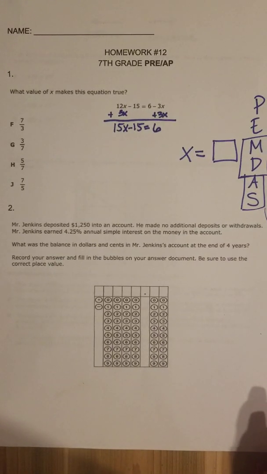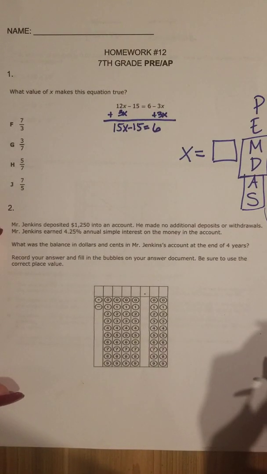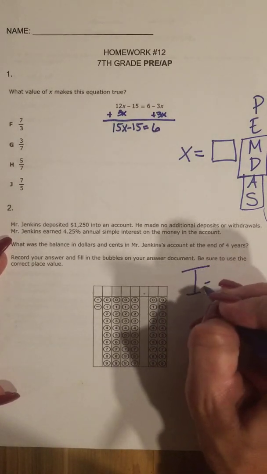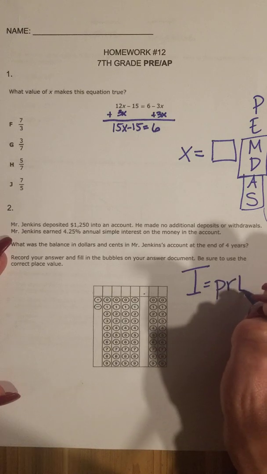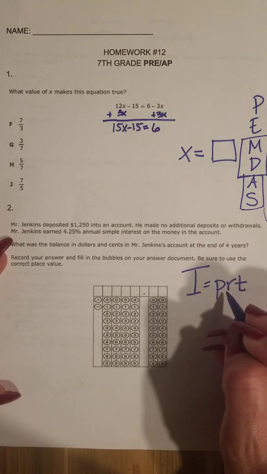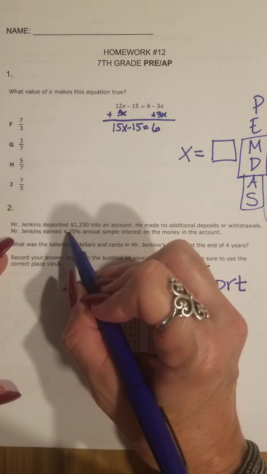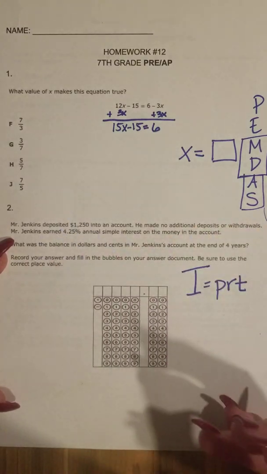Number 2 is a simple interest problem. Simple interest, the formula is interest equals the principal times the rate times the time. The rate must be in decimal form. You always move your decimal 2 places to the left.